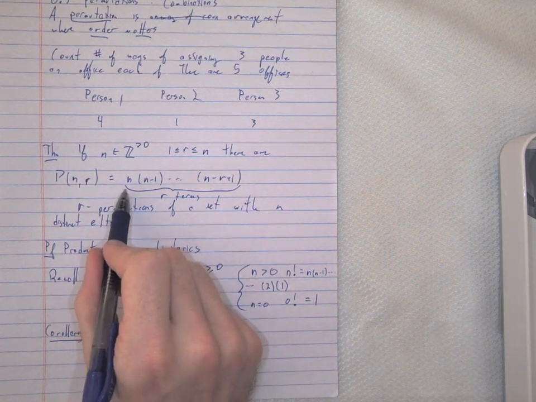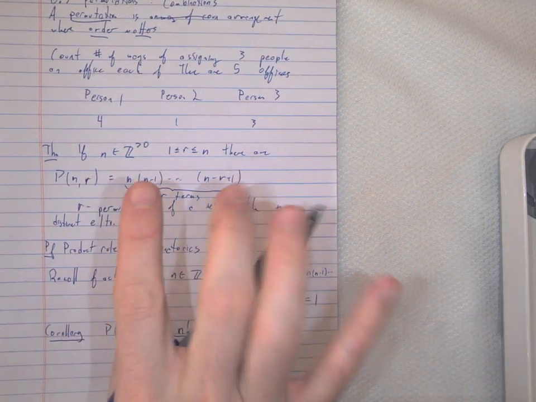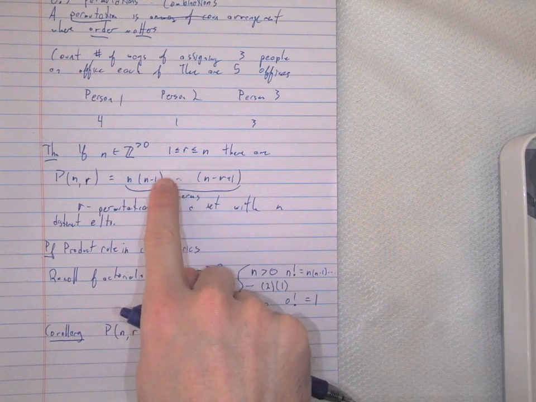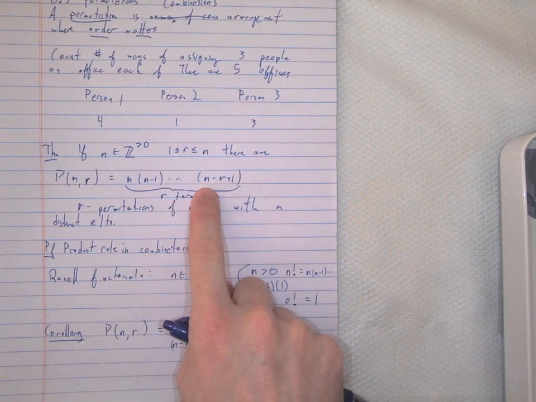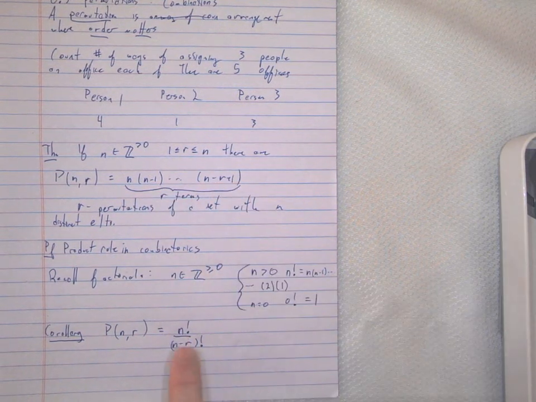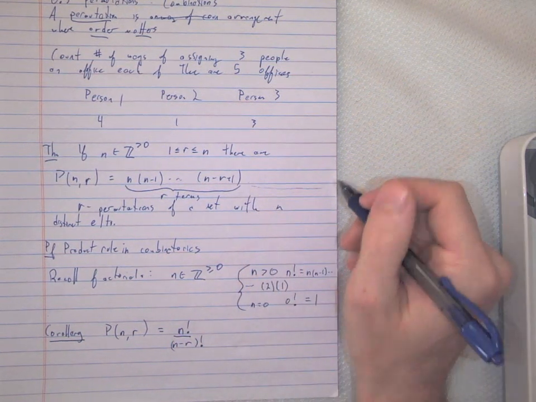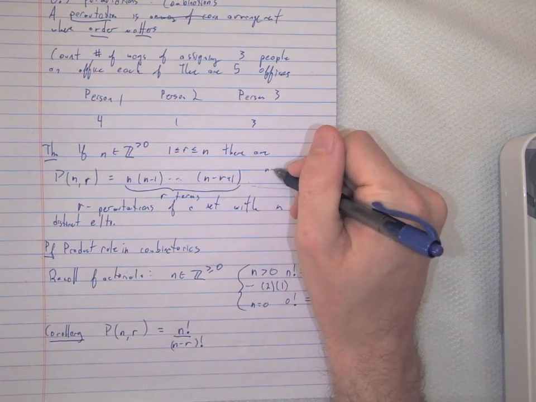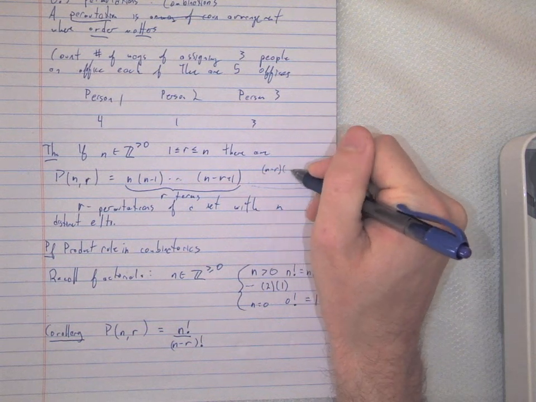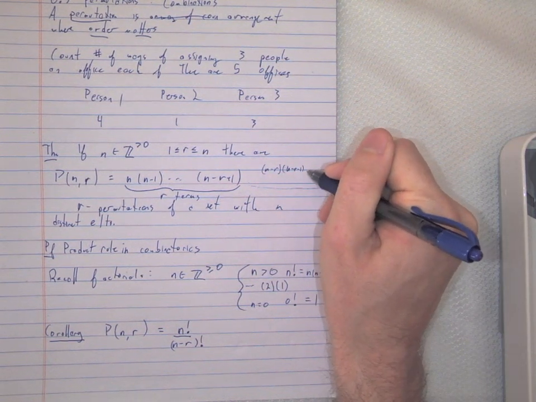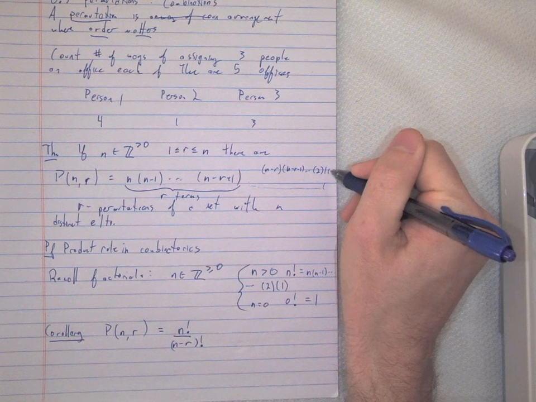This is exactly just looking at this expression, n times n minus 1 all the way down to n minus R plus 1, and saying that looks exactly like n factorial, where I chop off all the stuff that goes down to n minus R minus 1, all the way down to 2 and 1, right?